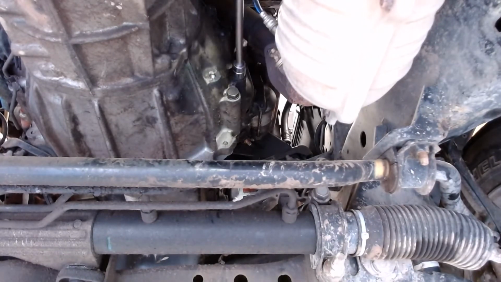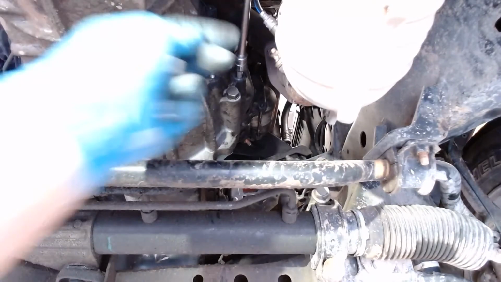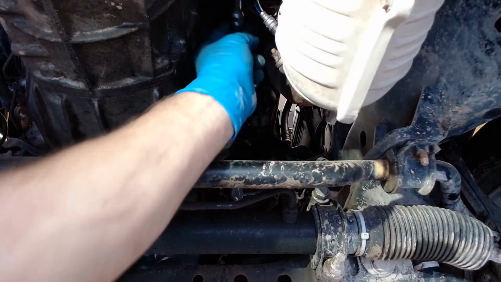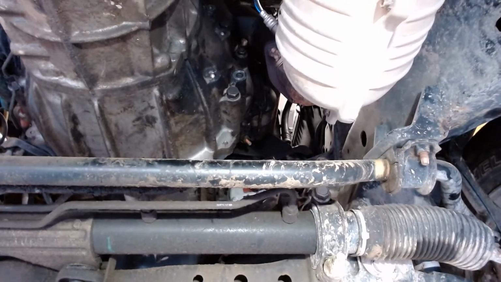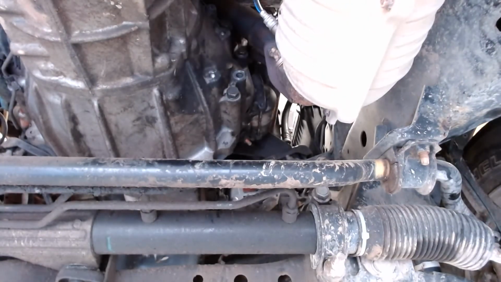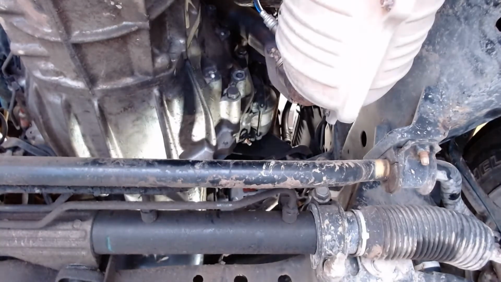Okay, and I have a 1/2 inch extension that's easily this long. There's the first starter bolt. I think I got the right one. Let's hope I did. Let me take a look. Yeah, I did. I got the right one.